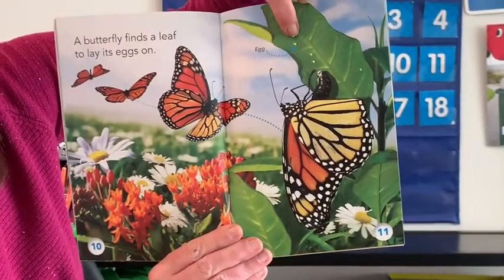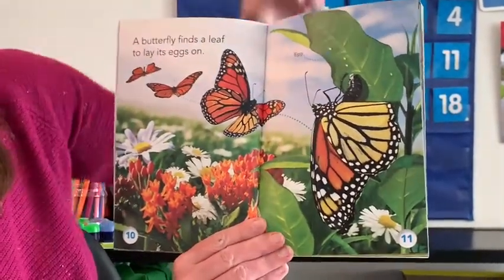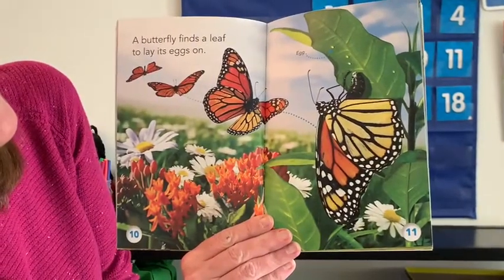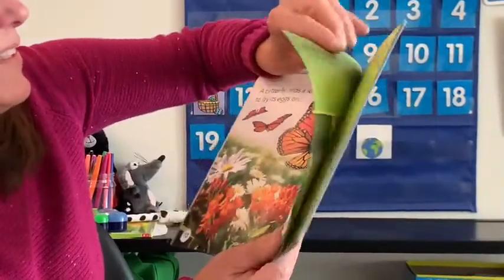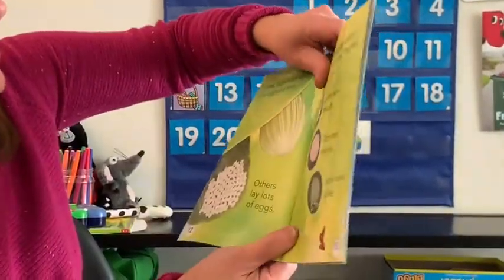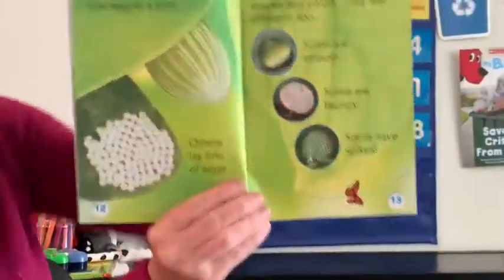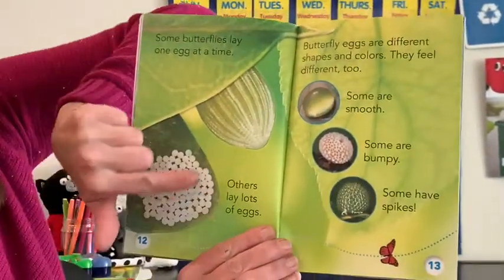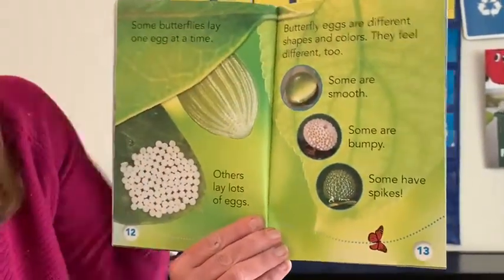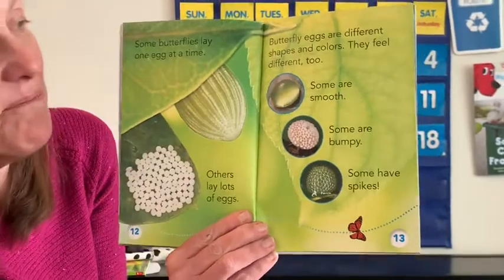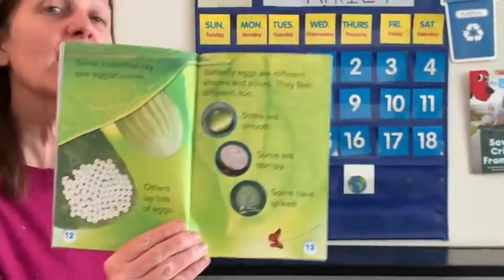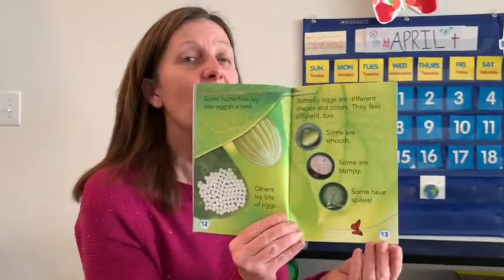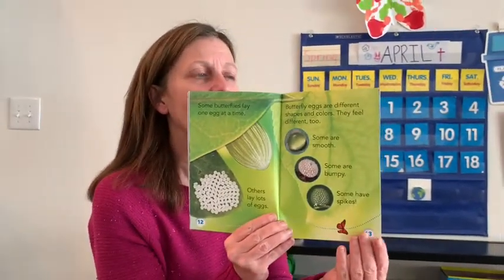You can see right here the little eggs that the butterfly has laid its eggs on. And some butterflies lay lots of eggs, lots and lots. And some just lay one at a time. Okay, and their eggs can be all different. If you were to look at a leaf, you probably wouldn't be able to see the eggs because they're so small.